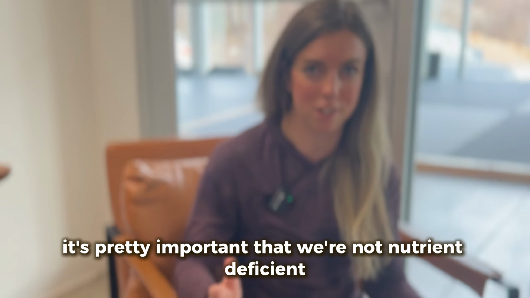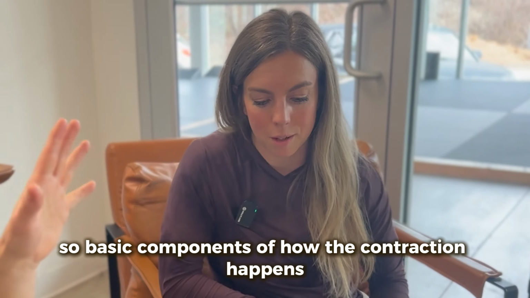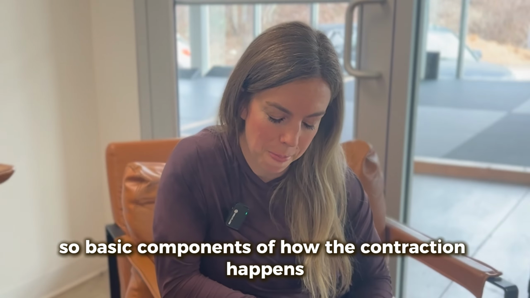It's pretty important that we're not nutrient deficient. So please eat enough. Those are the basic components of how the contraction happens.